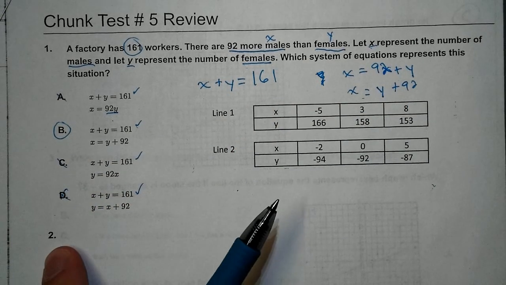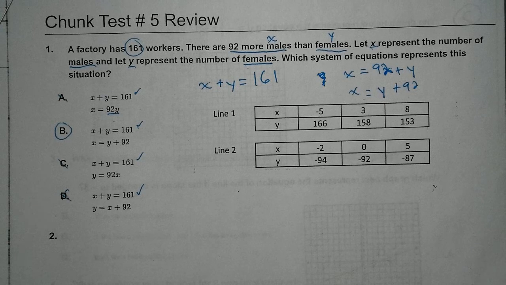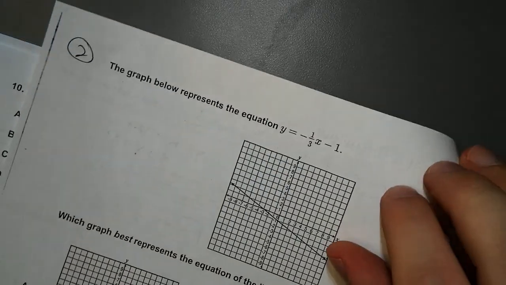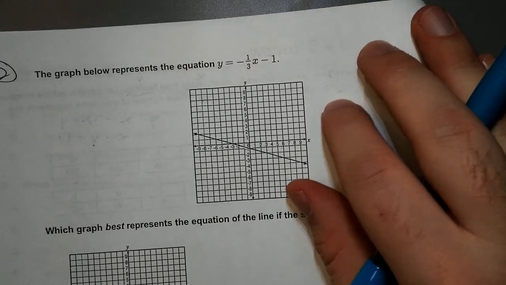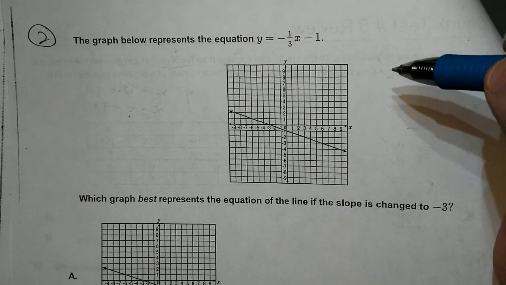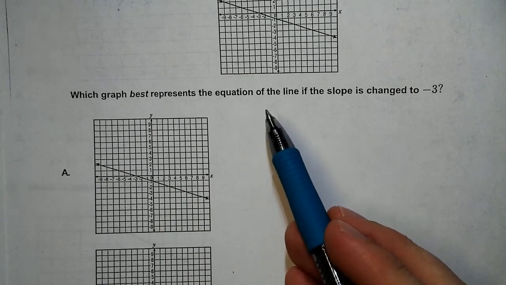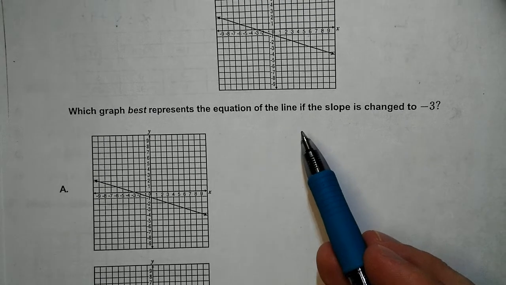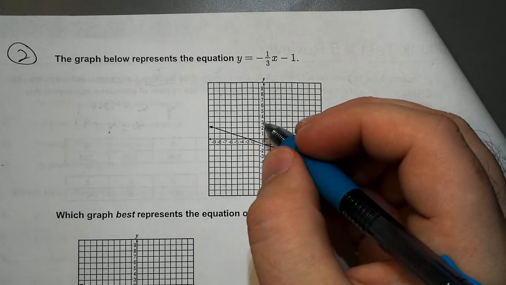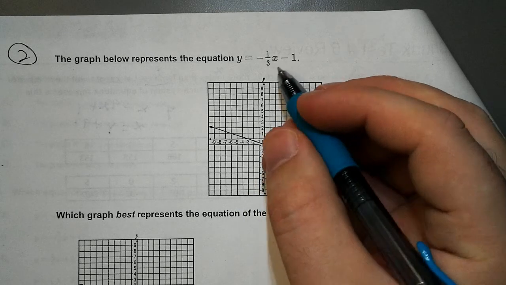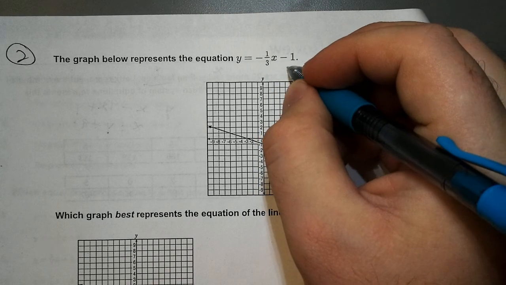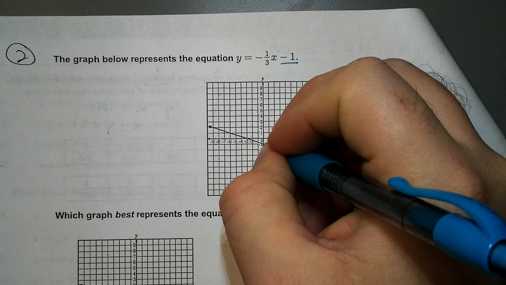All right, number 2, there was a lot of picture graphs, so the number 2, and then you have 4 graphs. It says the graph below represents the equation y equals negative 1/3 x minus 1. Then it says which best represents the equation of a line if the slope is changed to negative 3. Well, right now it's negative 1/3 x minus 1, so I know it hits at the negative 1.